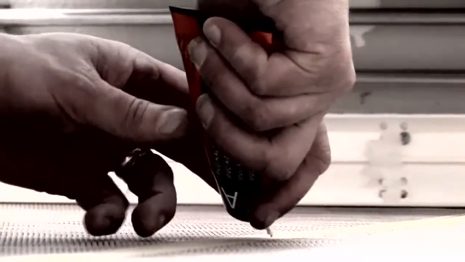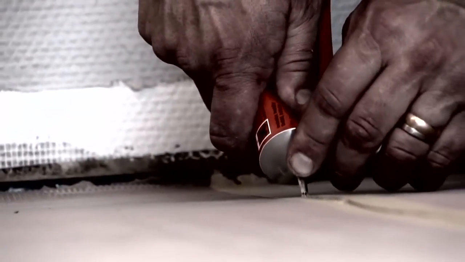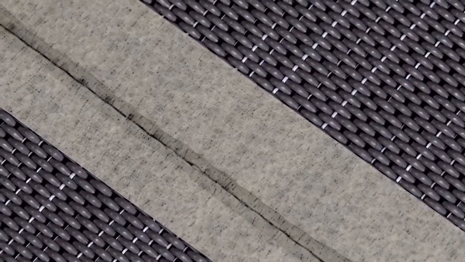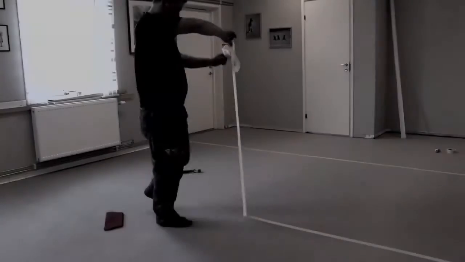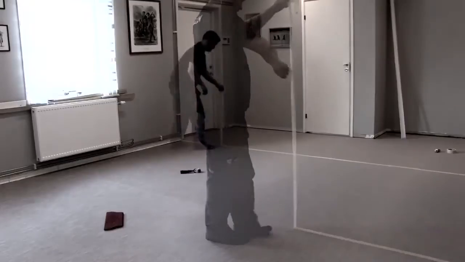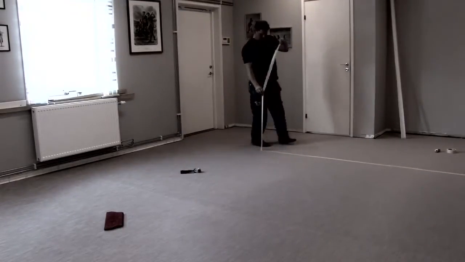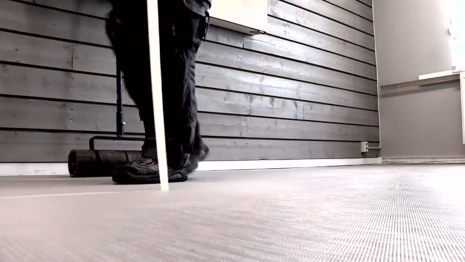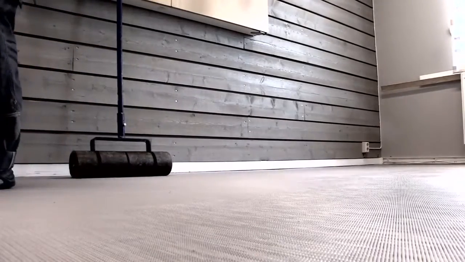Cold weld by pushing the needle down with one hand and apply with the other hand. Allow the cold weld to dry for a few minutes to prevent unnecessary mess. Remove the tape and check the result. It's easier than you think.